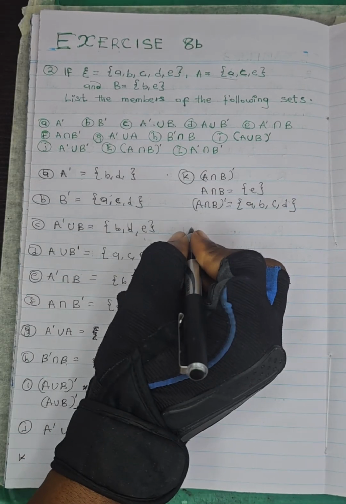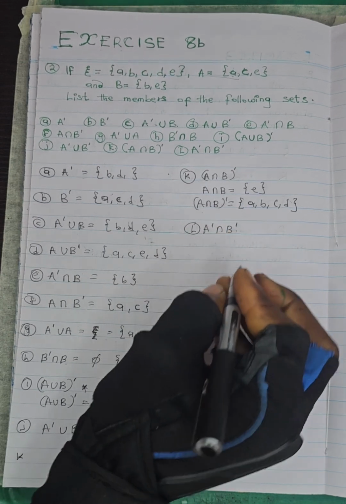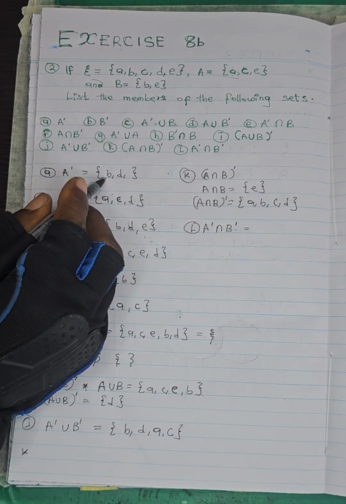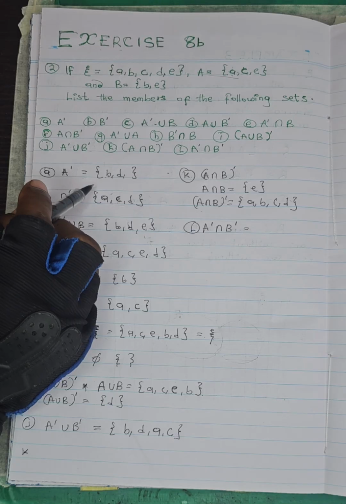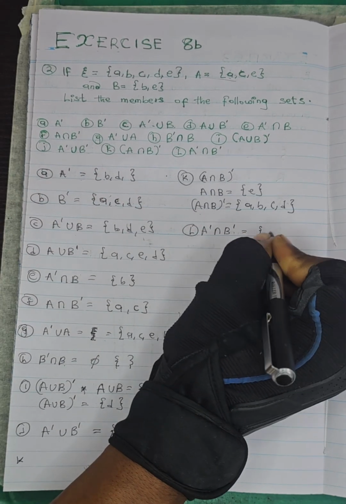Then the final question is L, which is A complement intersection B complement. This is A complement, this is B complement. So what does this and this have in common? They only have D in common, so you have D.